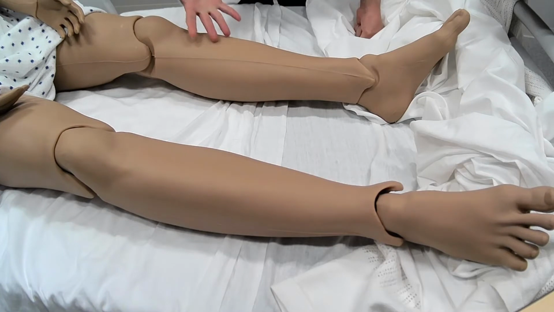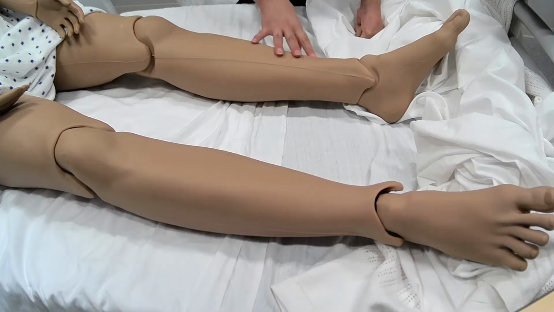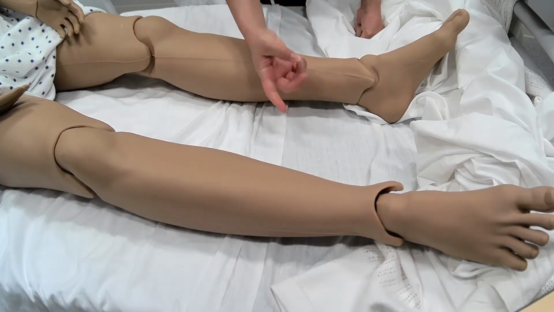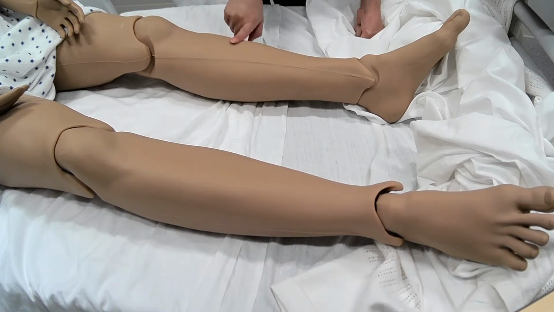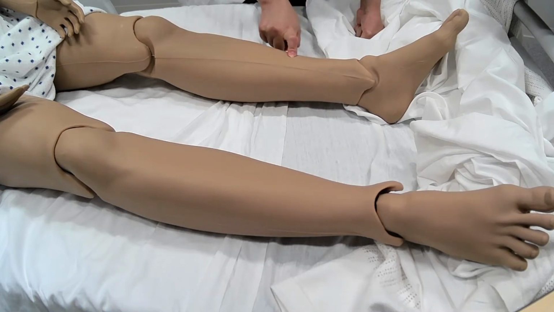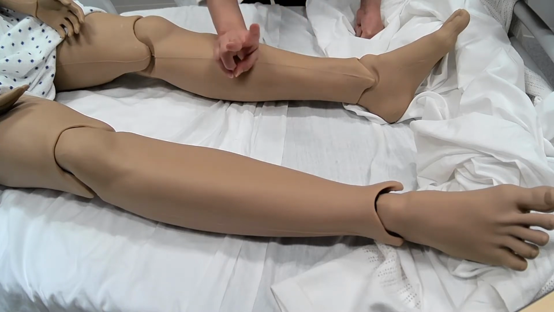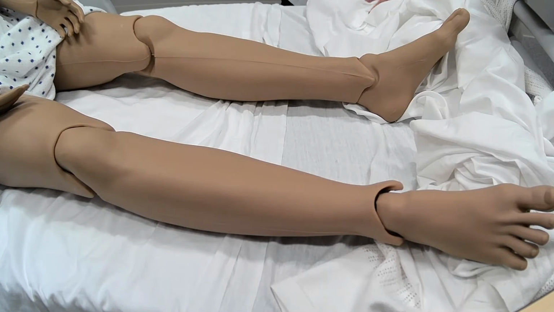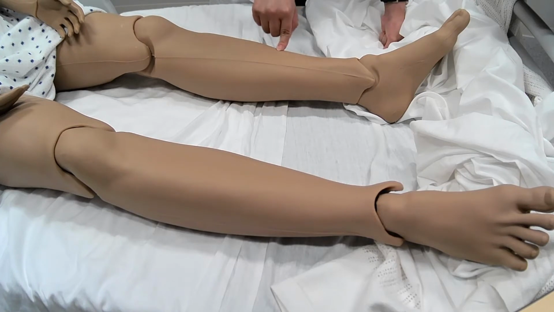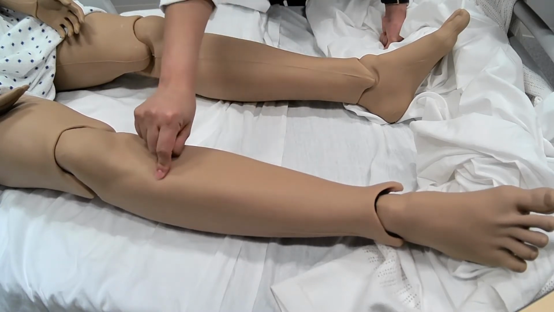We also like to grade or use a scale for describing the type of edema. So 0 is no edema, okay? 1 plus is going to be 2 millimeters depressed. That means that when you press down, the little crater that's formed is going to be about 2 millimeters in depth. A 2 plus is going to be even deeper. That's 4 millimeters. So it's going to leave a deeper hole when you press down on that area, okay?